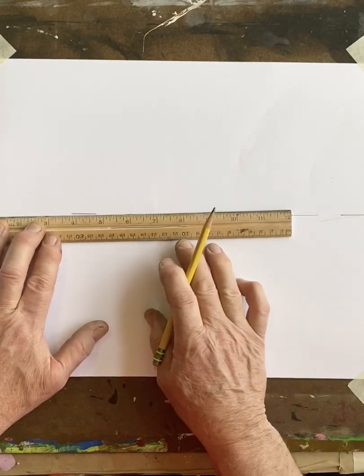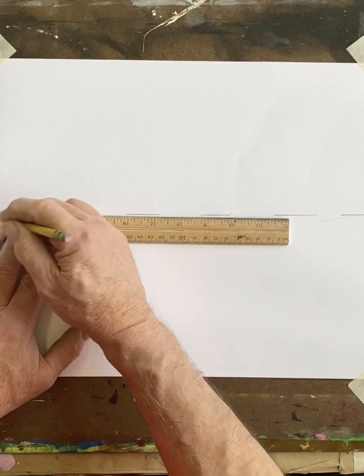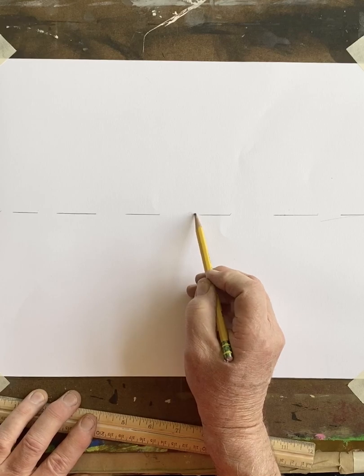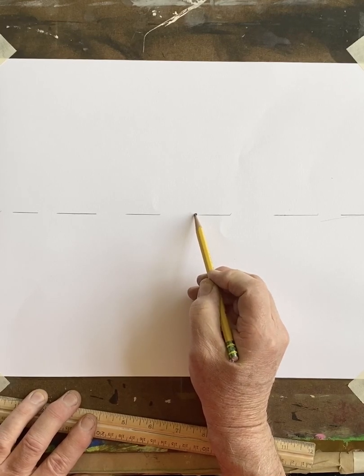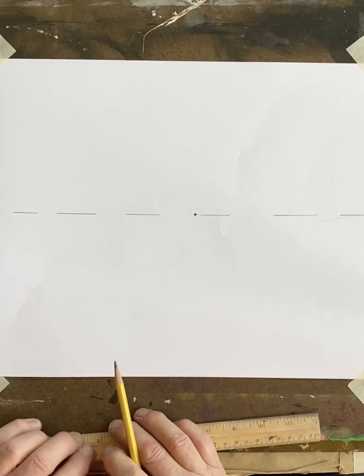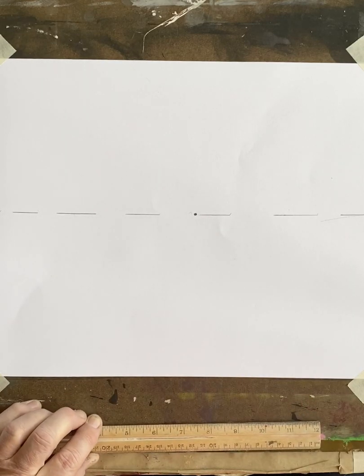That is your eye level in this perspective picture that we're going to do. And then in the middle of that somewhere, I'm going to put a dot, which is called the vanishing point, which is on my horizon line. Parallel lines that appear as if they're going into the distance will look like they're heading towards that point or that dot.